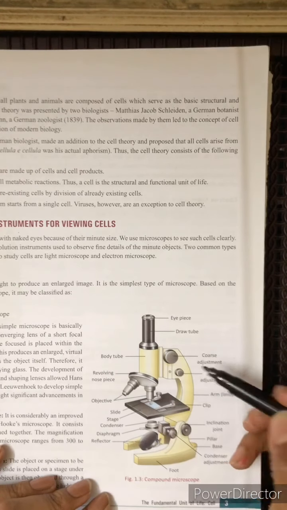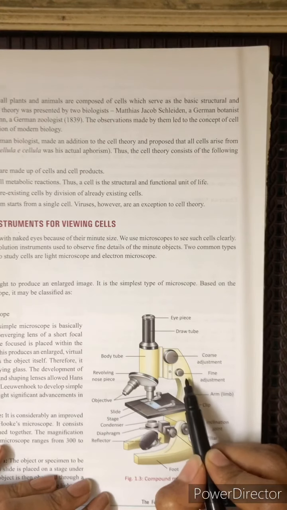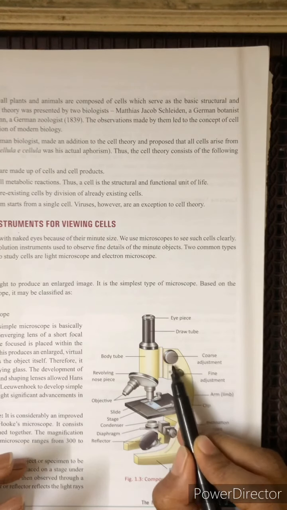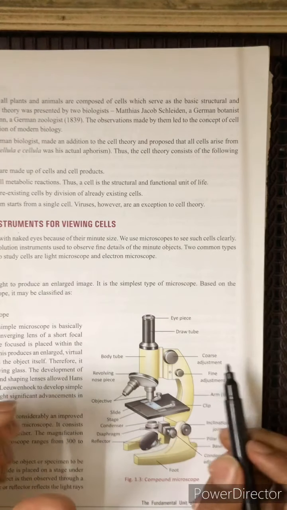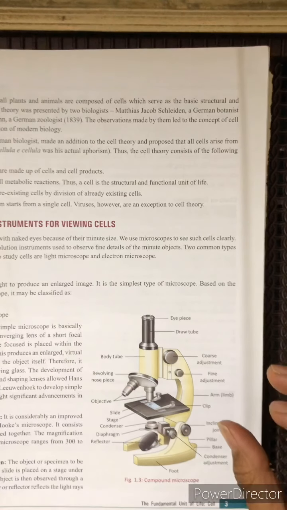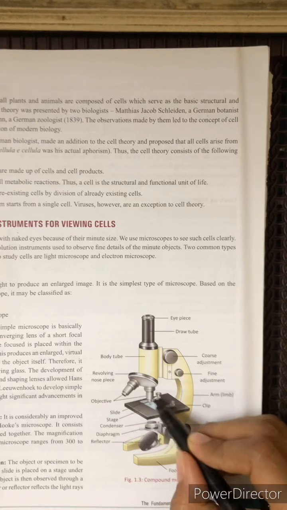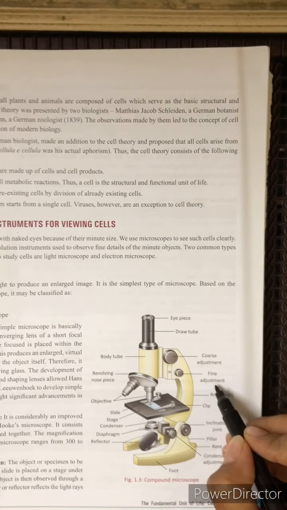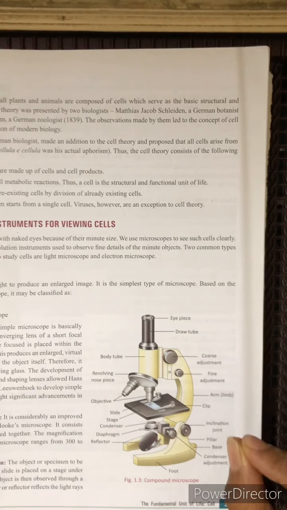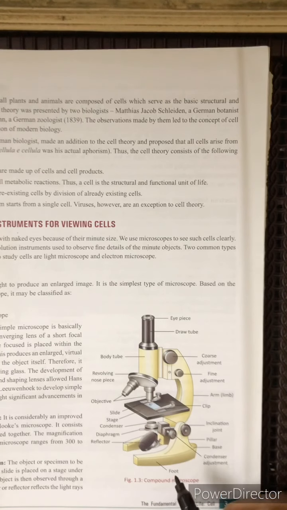Then we have the coarse adjustment and the fine adjustment, wherein with the help of coarse adjustment we just see where our specimen is placed on the slide, and with the help of fine adjustment we actually find what we want to see. We go into the minute details with the help of the fine adjustment.